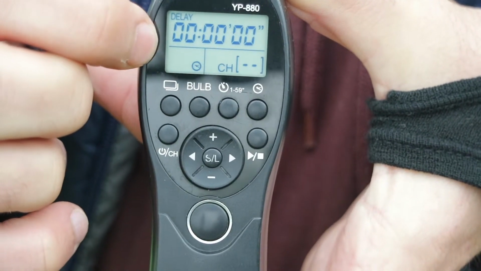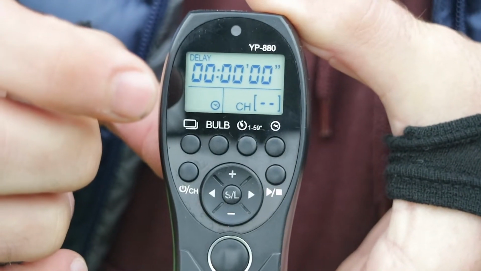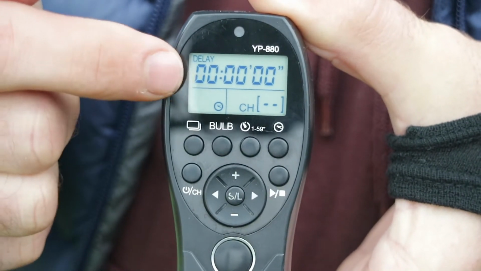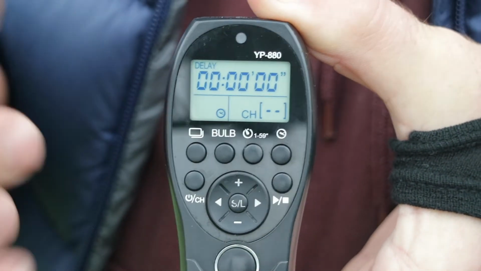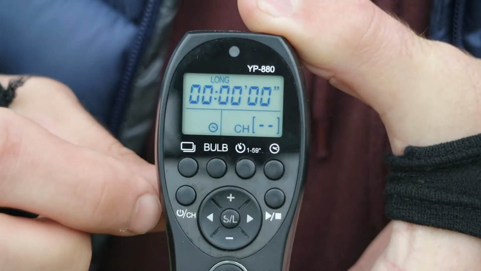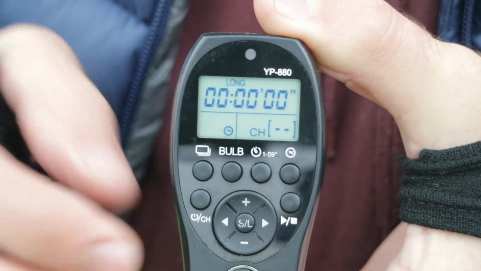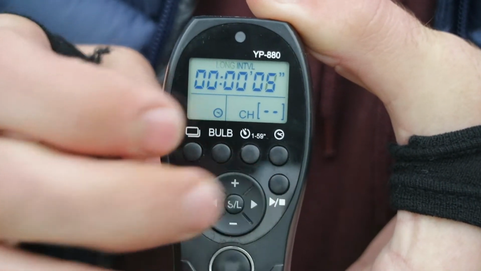The first one's delay. Now, I don't normally bother setting that one, but you can set a delay in seconds, minutes or hours for when you want the time lapse to start. So if I skip through the arrow there, the next one is long exposure. Again, that doesn't matter on this.